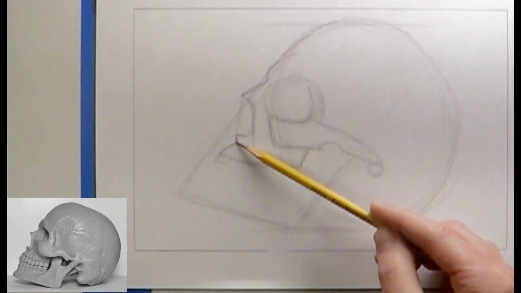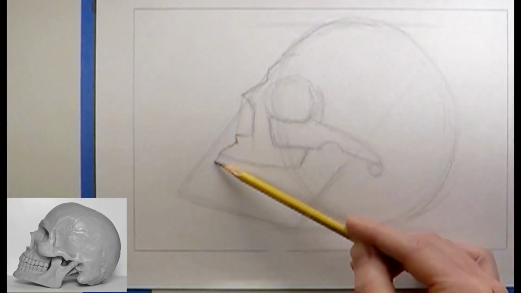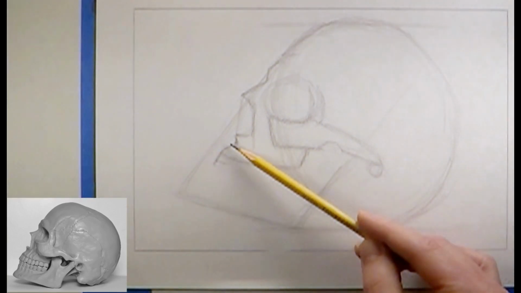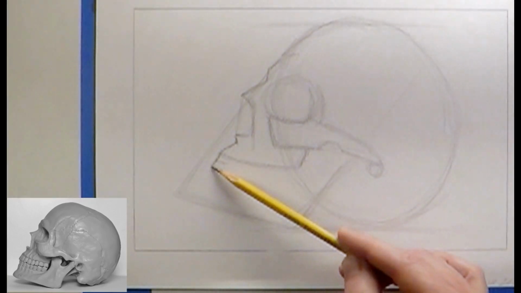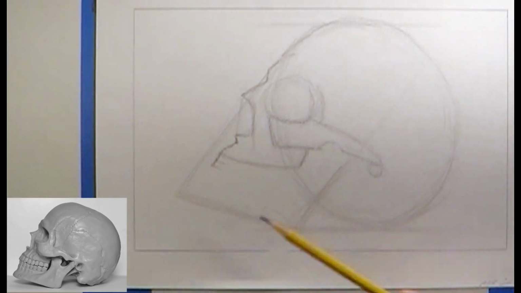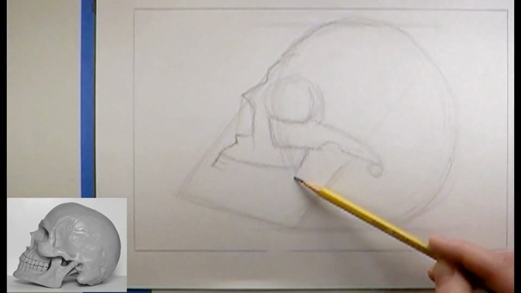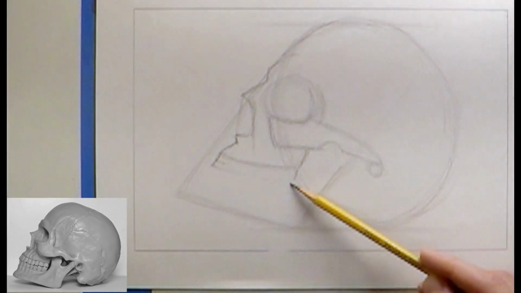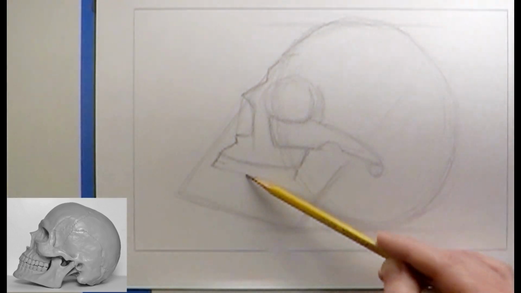Now then I'm going to keep on going here, and I'm going to draw the shape for the top of the teeth, and I'm going to go like this, and I'm not going to be drawing any individual teeth at this moment. I'll come back here and I'll just connect it like a curving rectangle, as you can see right here.